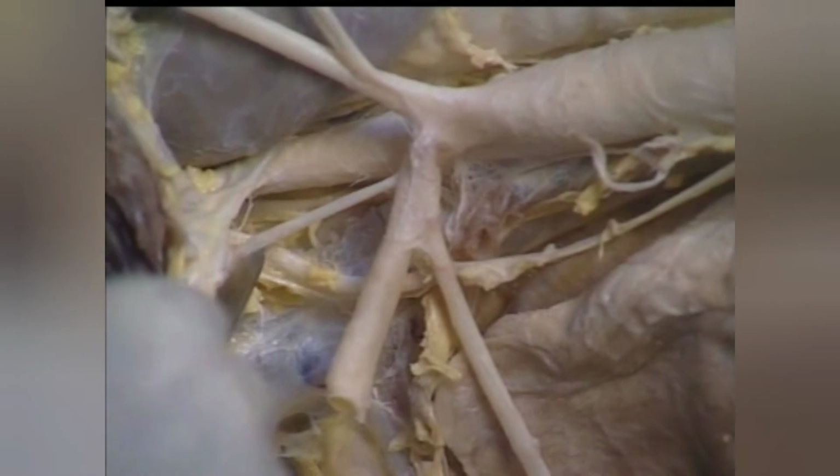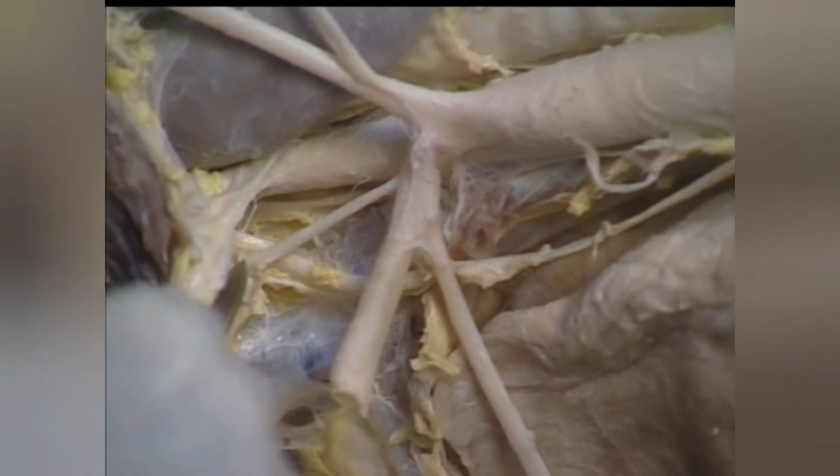This is the inferior cervical artery arising from the anterior face of the brachial artery. It runs forward to supply the pectoral and brachiocephalicus muscles.